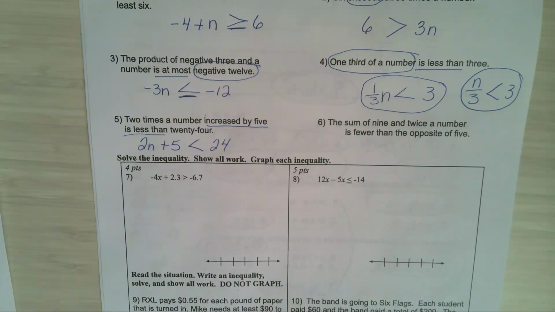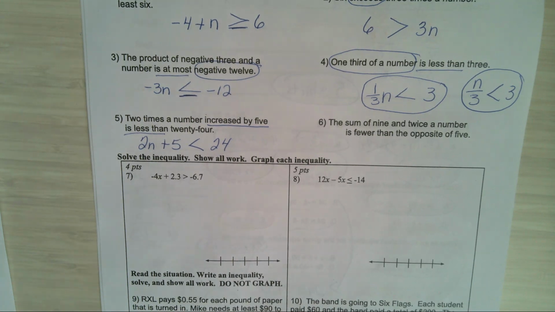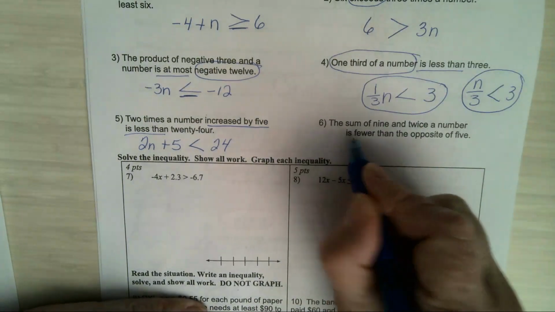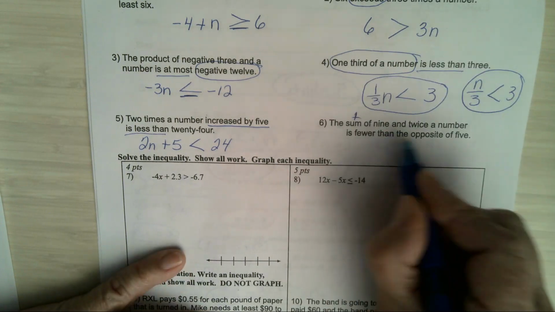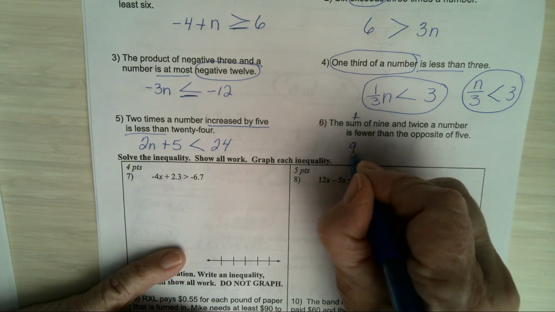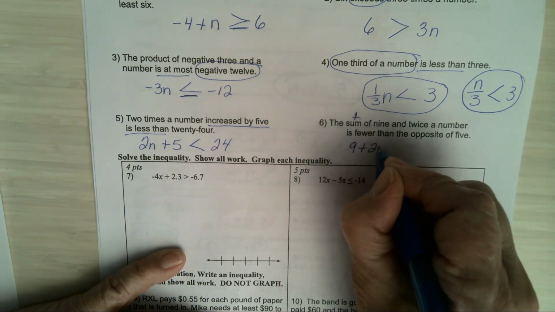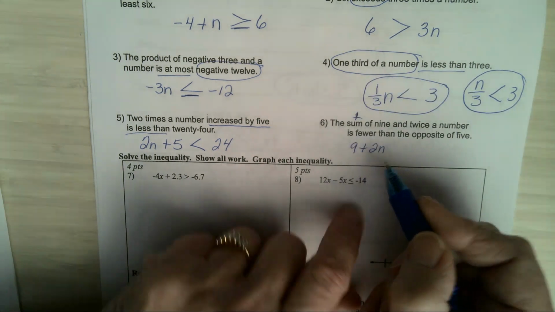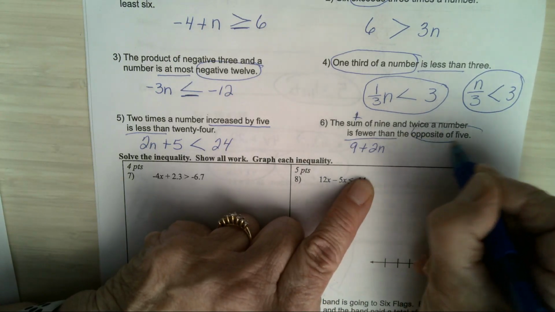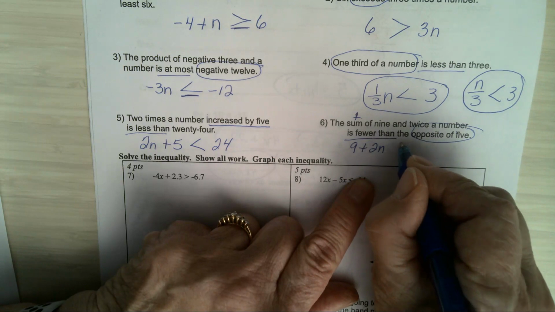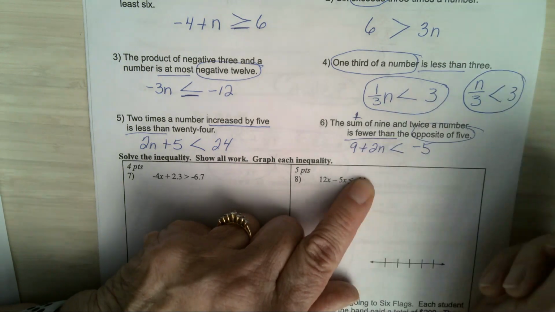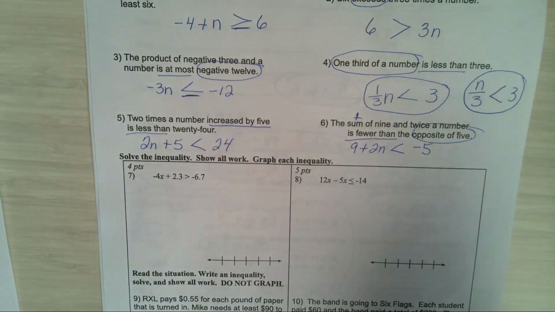Look at your papers. All right, let's go on to the next problem. The sum of 9 and twice a number, so 9 and twice a number, that's what the sum is, fewer than the opposite of 5. Fewer than means it's smaller. Opposite 5 means negative 5. Any questions?